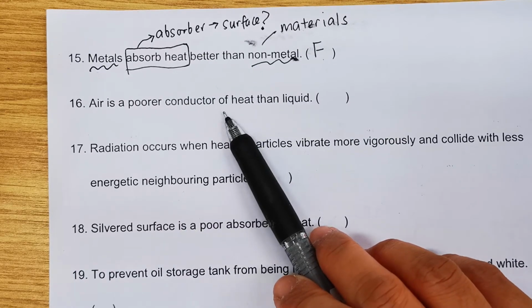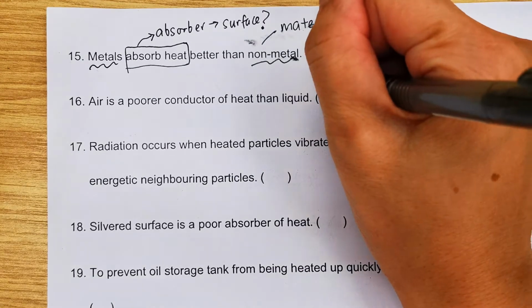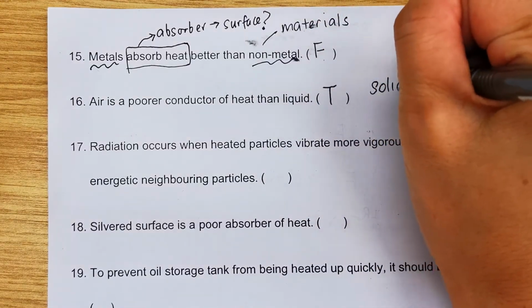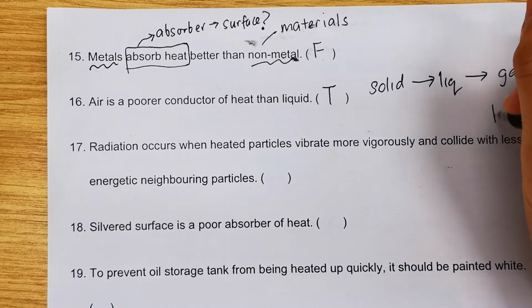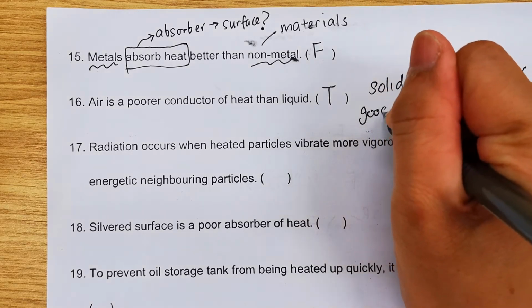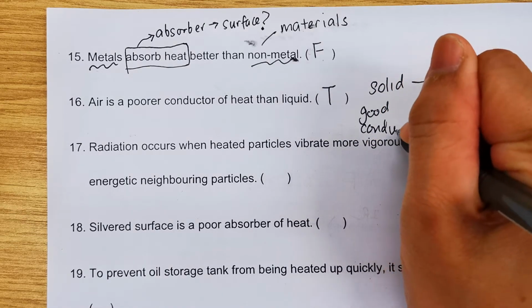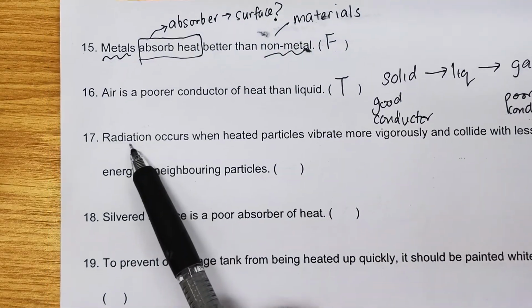Question 16. Air is a poor conductor of heat. Yes, true. Solid is the best, followed by liquid, followed by gas. So these are poor conductors. Solids are the better conductors. I won't say all solids are good, but they are better than liquid and gas.